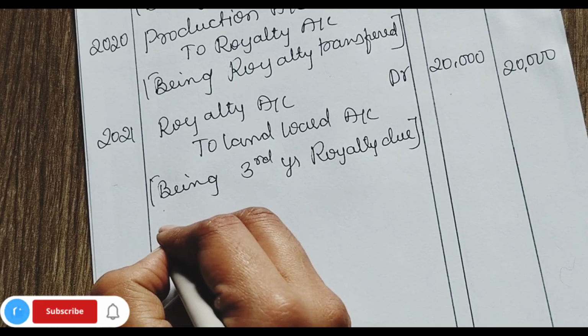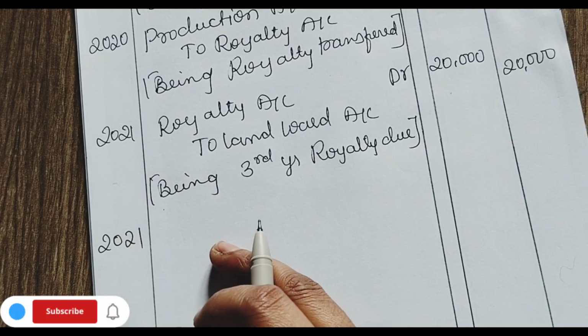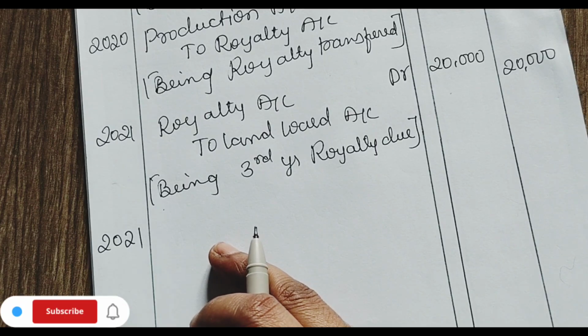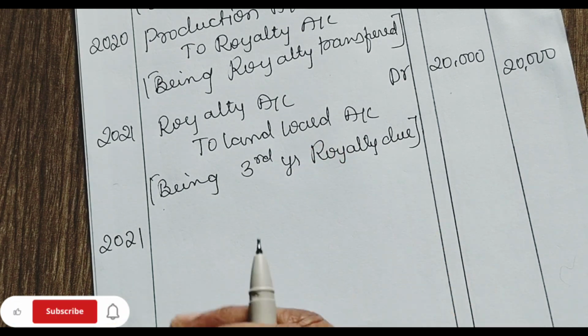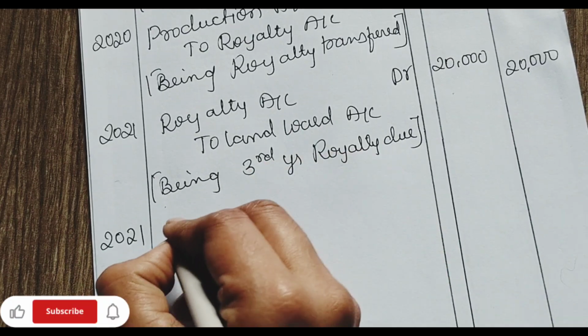Now, what is the second entry? Second entry is for payment. Every year the entry remains the same, only the amount changes. But you should be careful because recovered is there, and how to pass entries for that we'll understand in the next year. This year we are passing the payment entry.